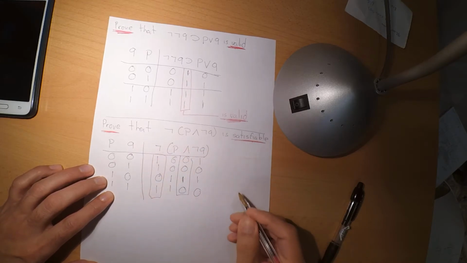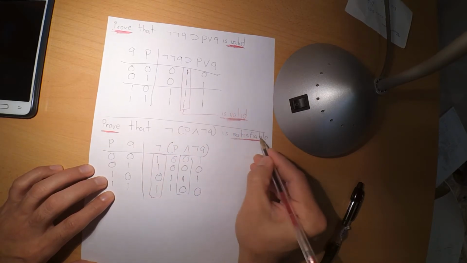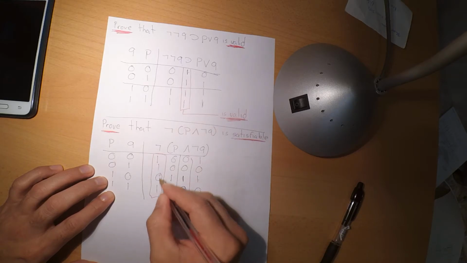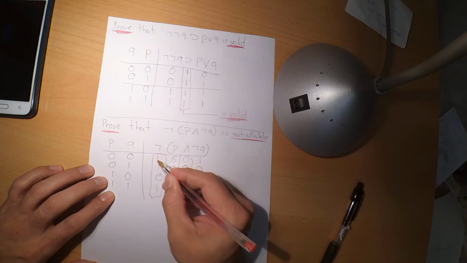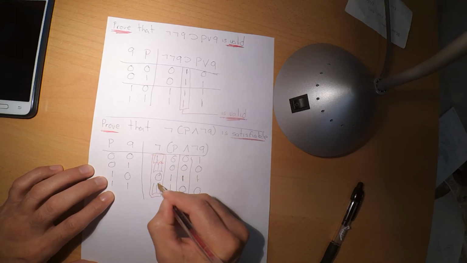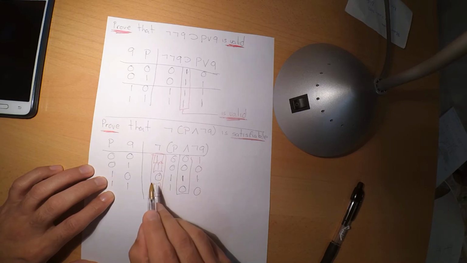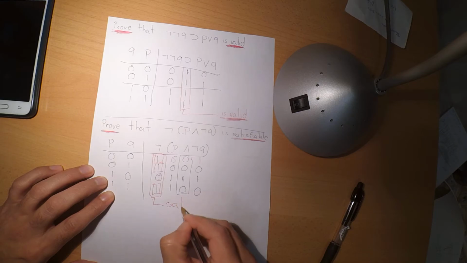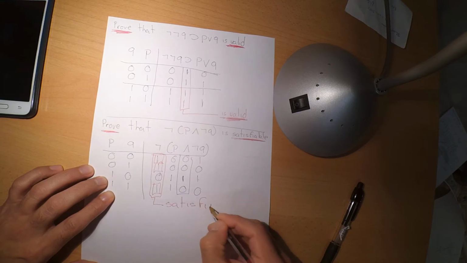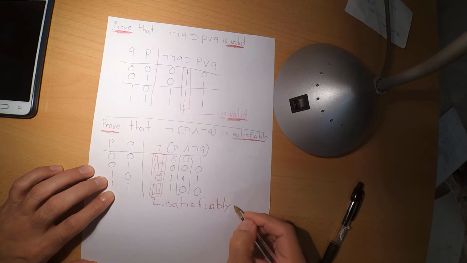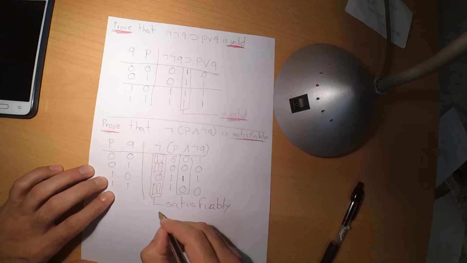So what is the difference between valid and satisfiable? This is valid because we have in all row interpretations true, true, and true. Even though we don't have a true here, it is still satisfiable, but this is not valid.